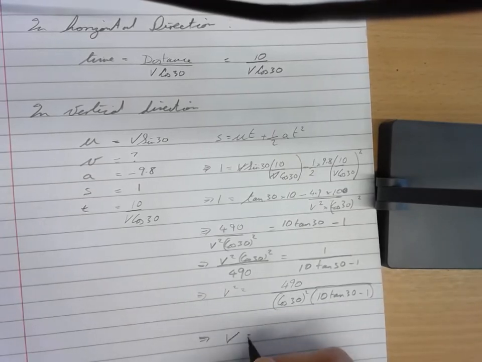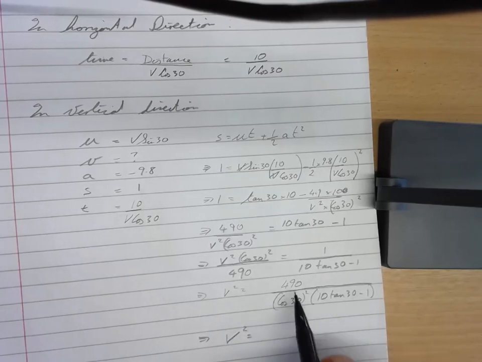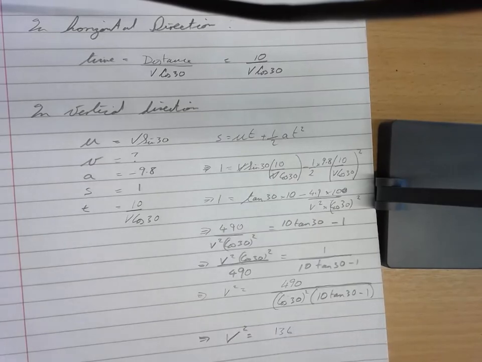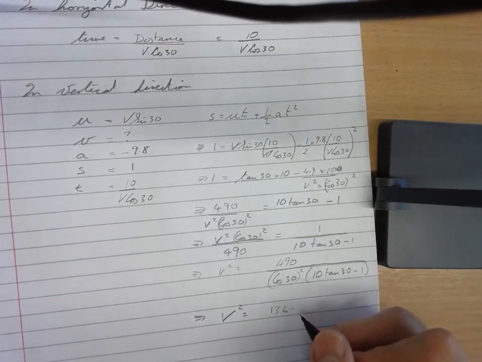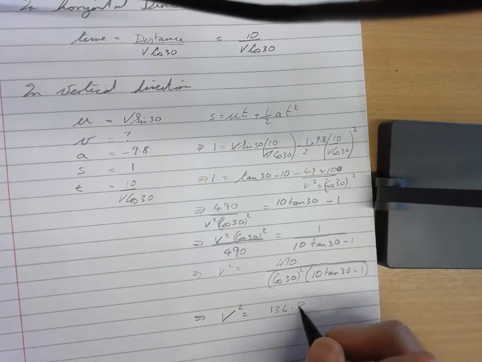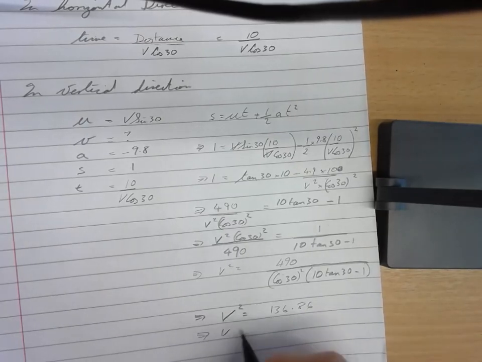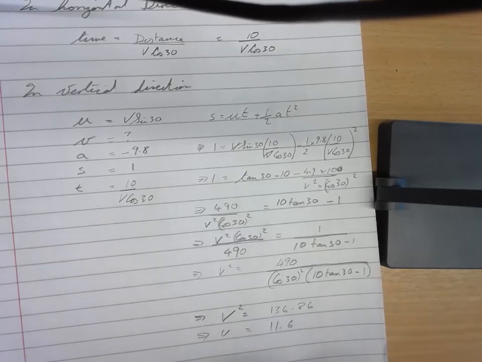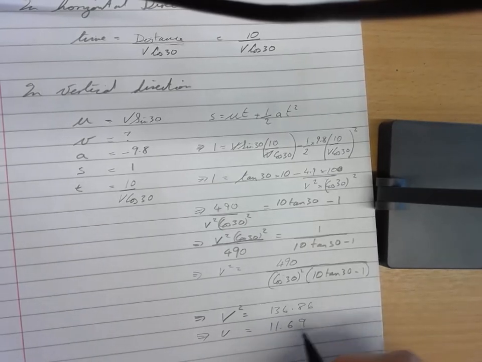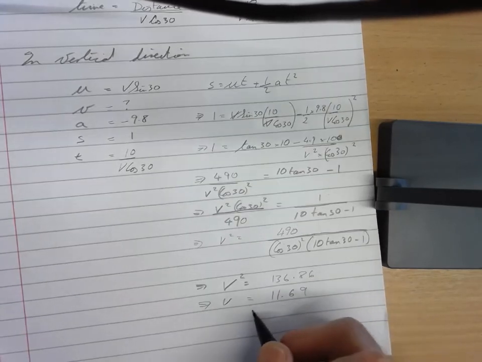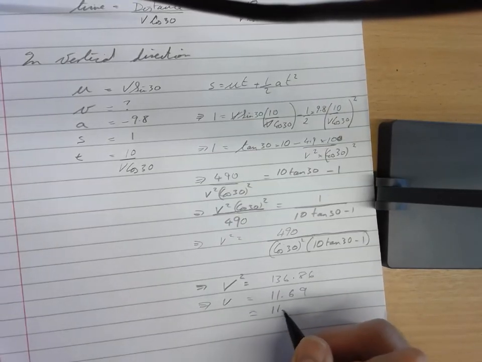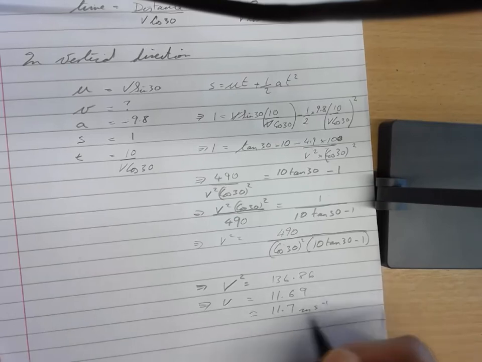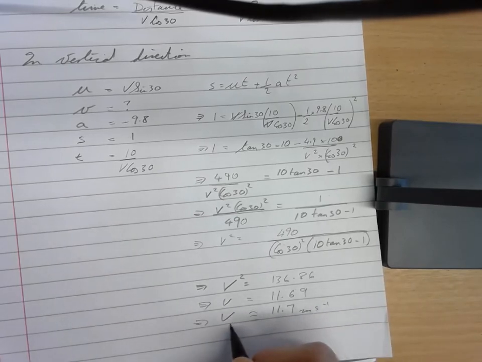So when we stick these values into the calculator, we get 136.86, and we take the square root, so v then equals 11.69, which to three significant figures is 11.7 meters second to the minus 1. So there's my final value for v.